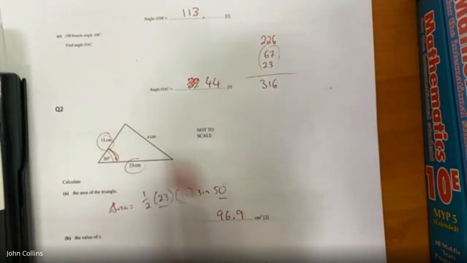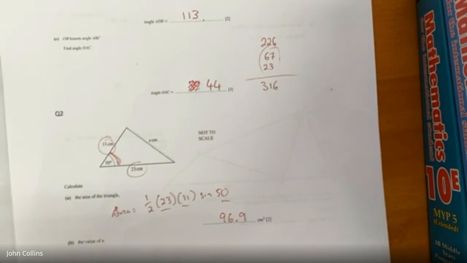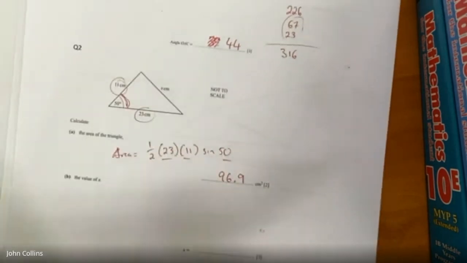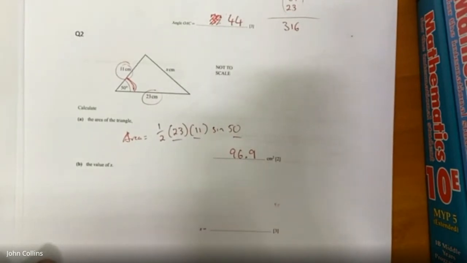The value of x then can be found a few different ways. You can use the cosine rule. It's probably the easiest way. You could go about finding another angle and then use the sine rule, but you don't have to. Let's go straight to cosine.